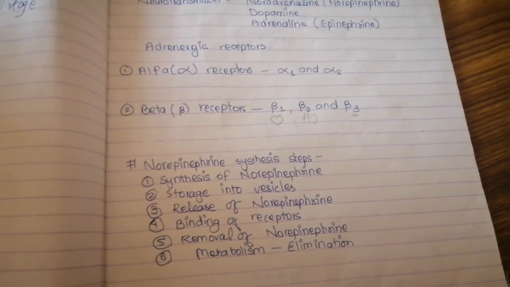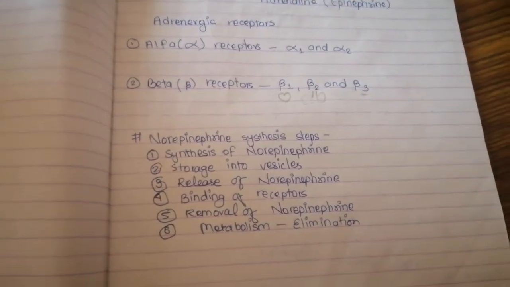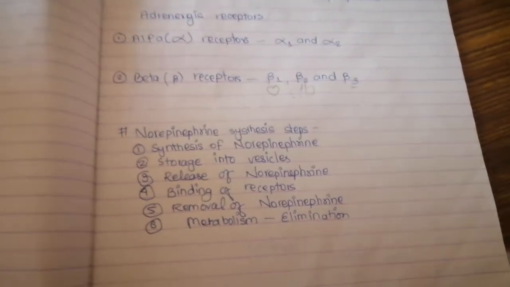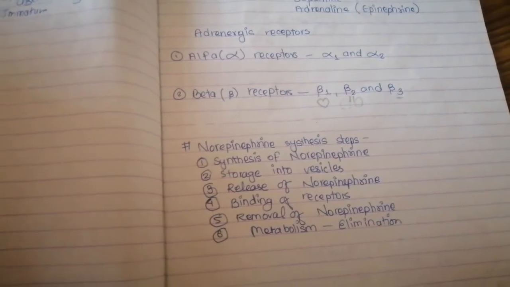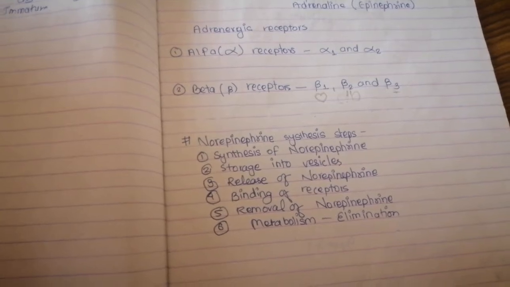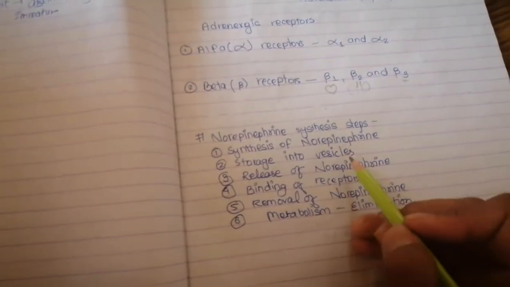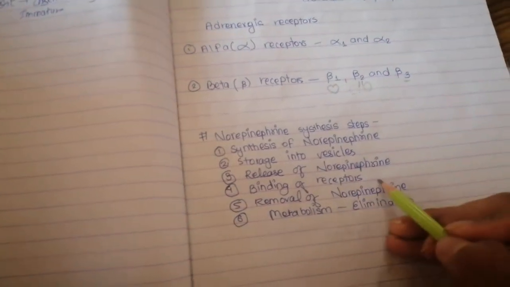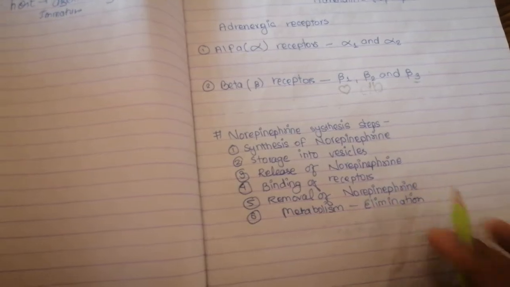Now the norepinephrine steps are: first of all there is synthesis of norepinephrine, and they are stored in the vesicles, and then the norepinephrine is released and binds to the receptors present on the effector tissue side, and there will be removal of norepinephrine, and finally metabolism and elimination.